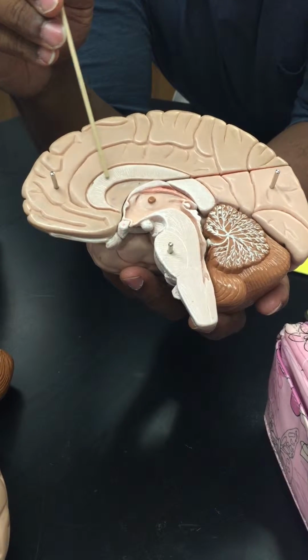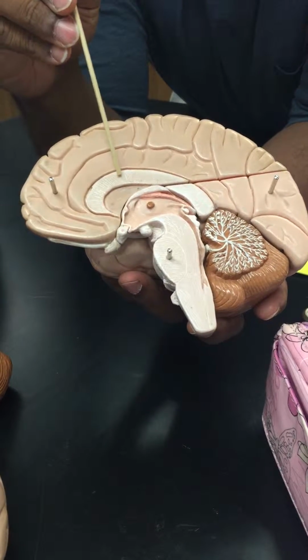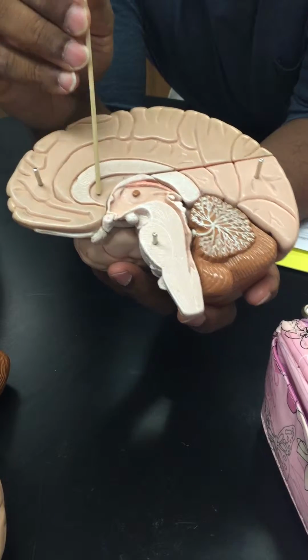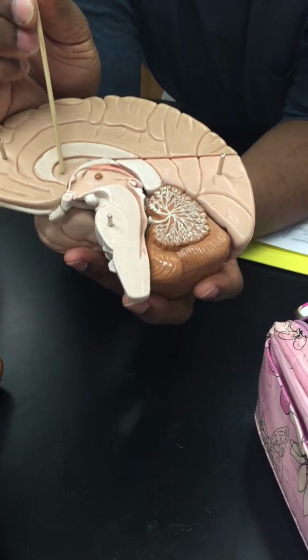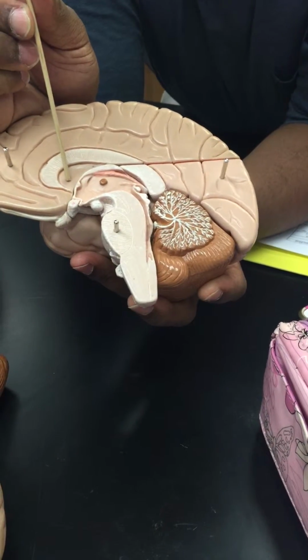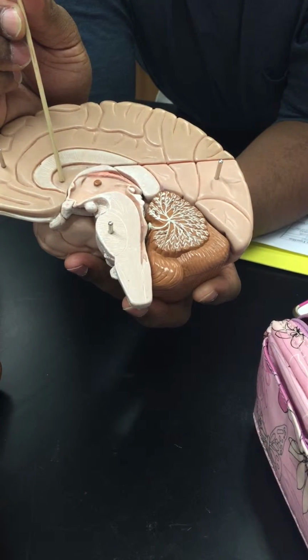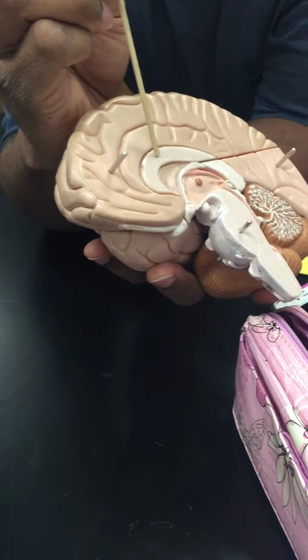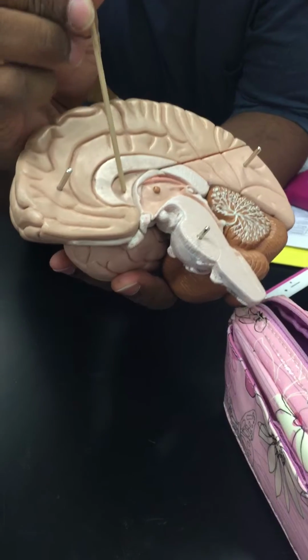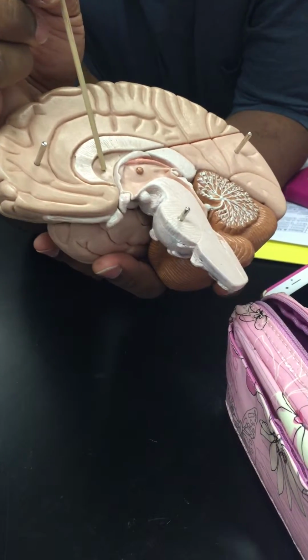Septum pellucidum is now just inferior to corpus callosum. I'm touching it right there. Septum pellucidum. Inferior to what? Inferior to corpus callosum. Septum pellucidum.